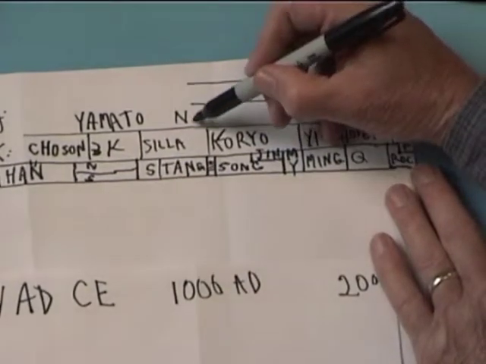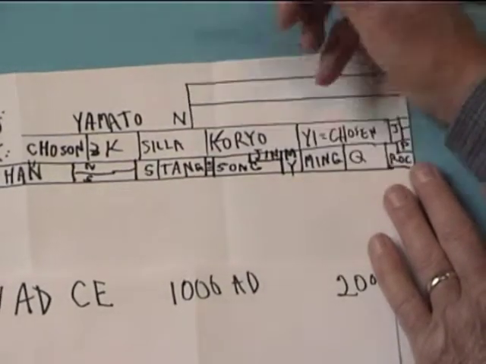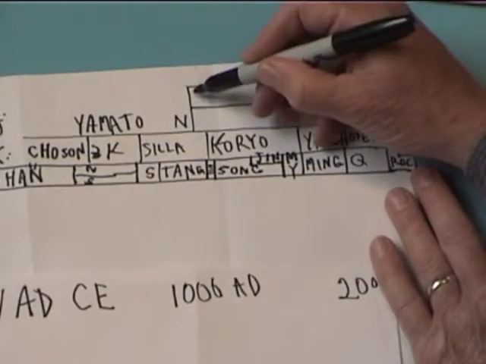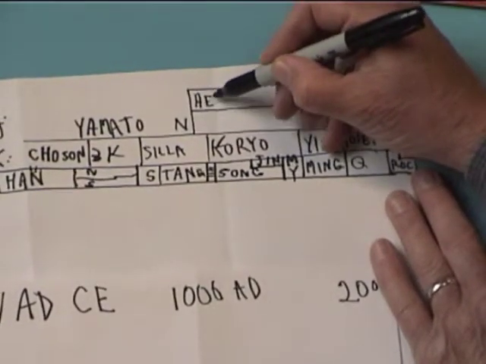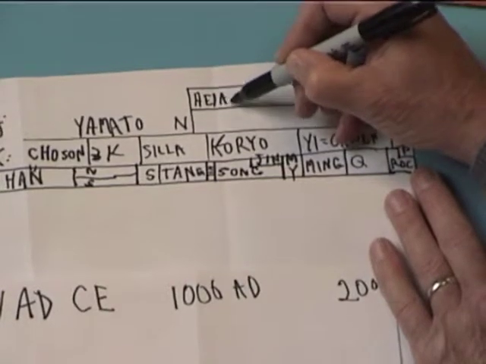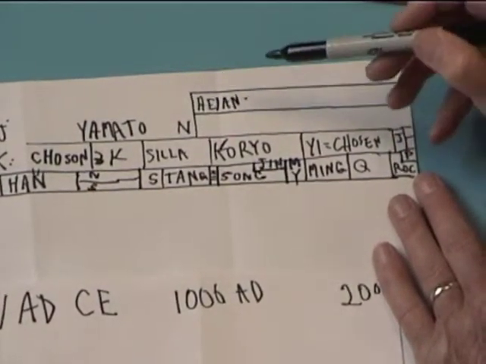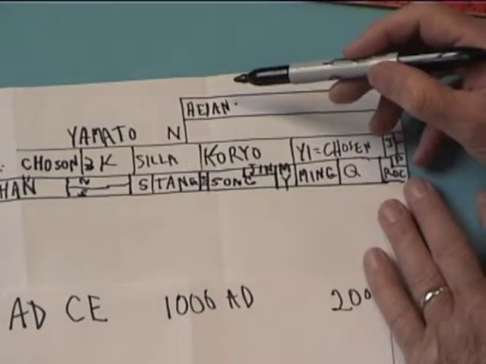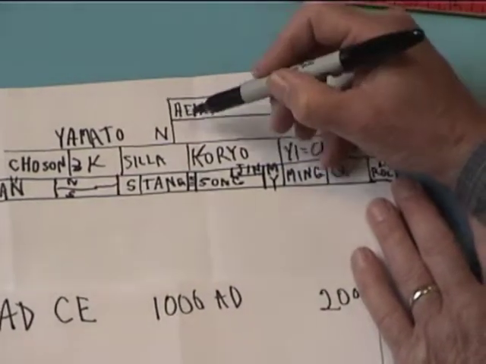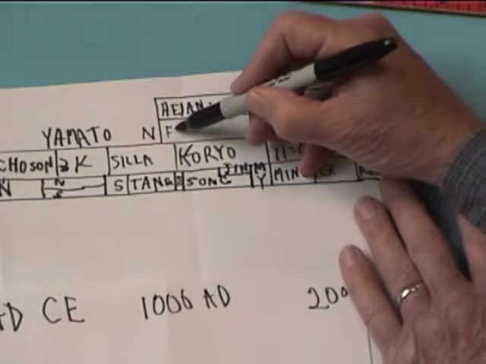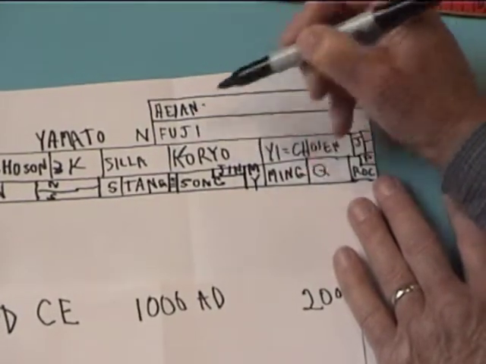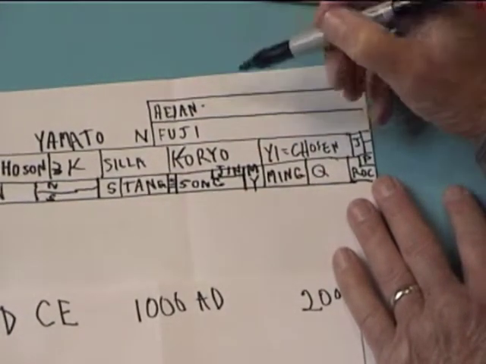So at the very end of the 700s, we begin with the era called the Heian, and that's a place name that was their capital city, but it's also known as Kyoto. And the family that became dominant is the Fujiwara family.